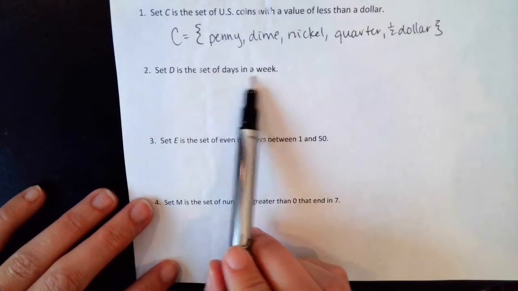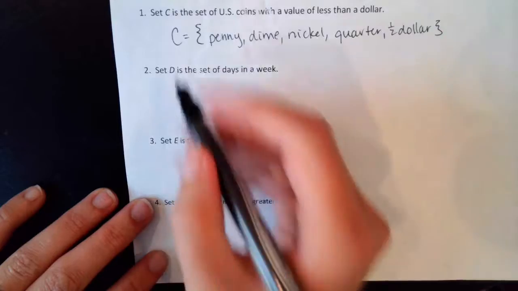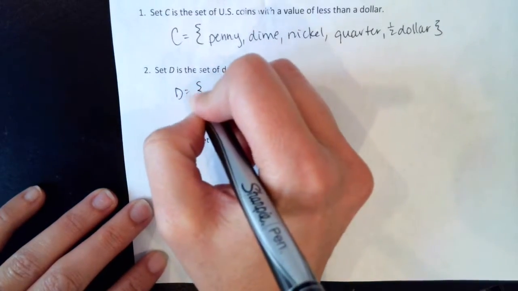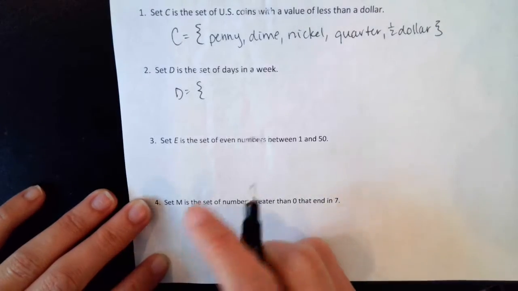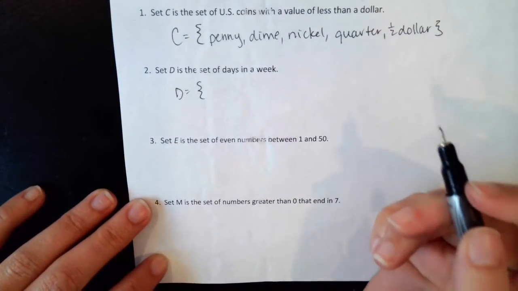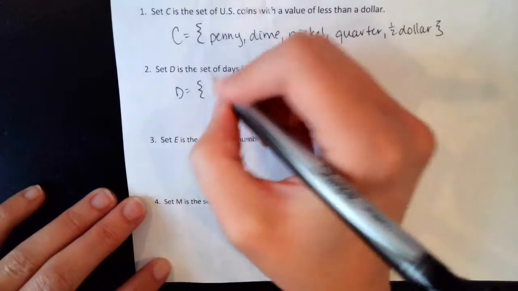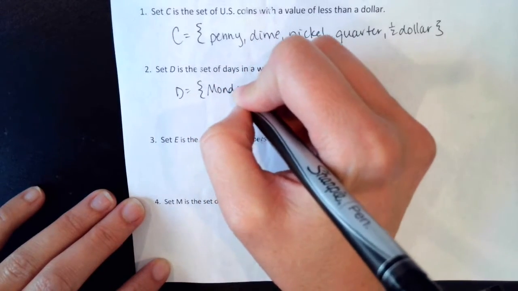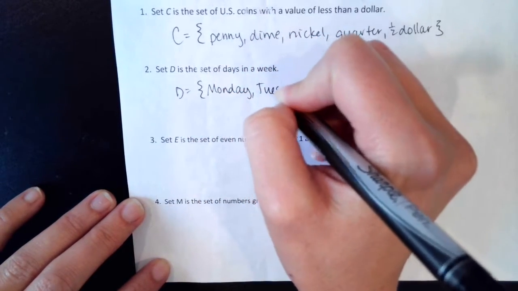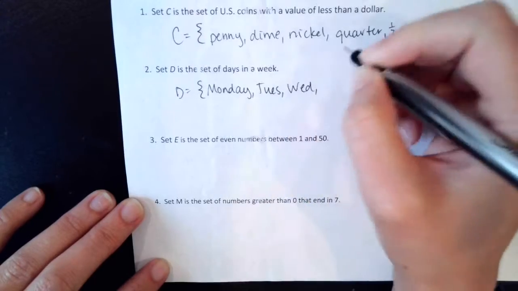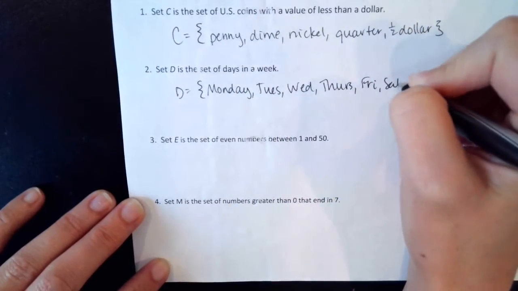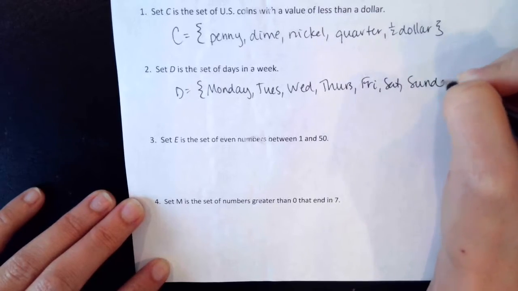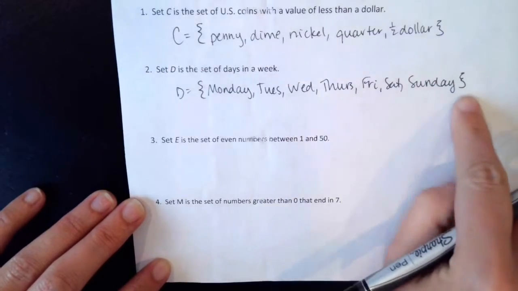Set D is the set of days in a week. So D is our name. We're going to start with D equals, open with a curly Q, and now I just need you to list all the days in the week. It doesn't matter what order you put it in, but I'm just going to start with Monday and go on because that's easier for me. Monday, Tuesday, Wednesday, Thursday, Friday, Saturday, and Sunday. And then end with a curly Q.